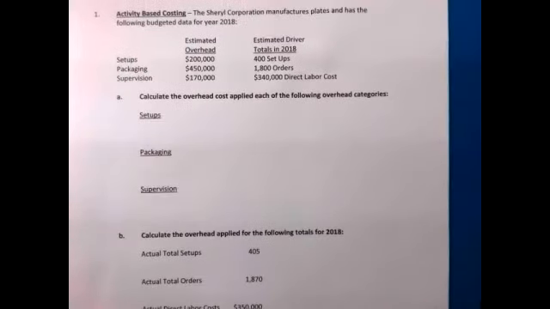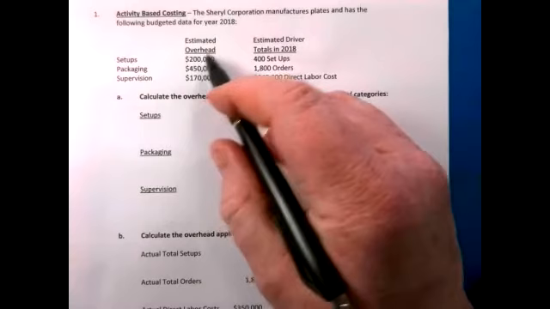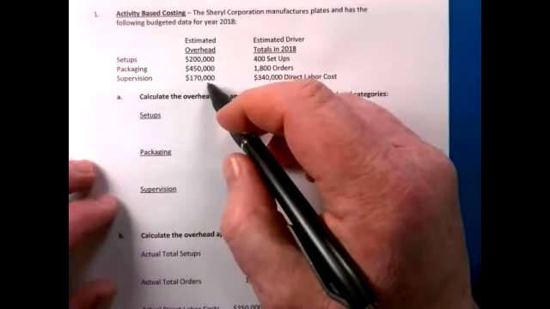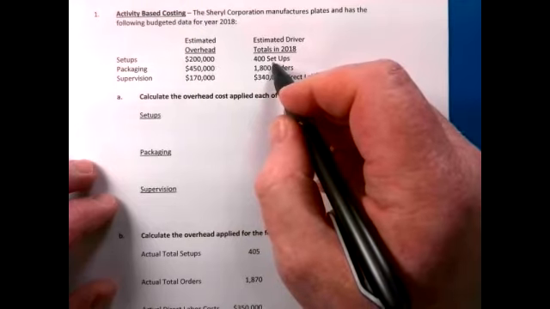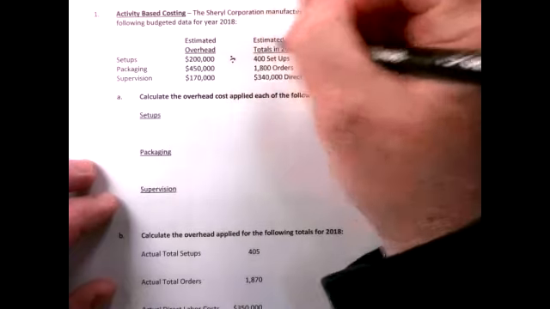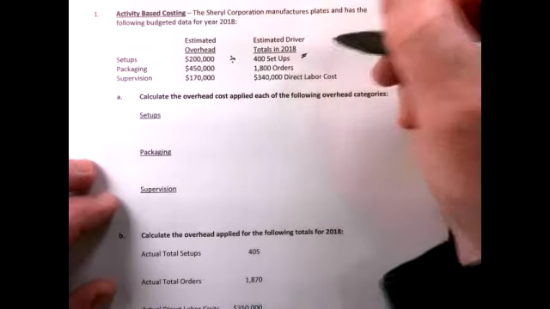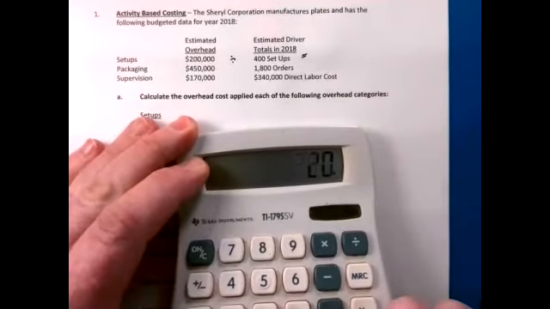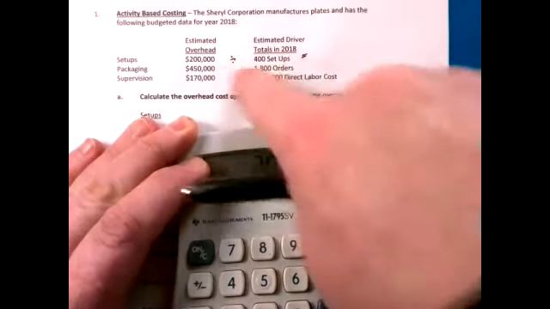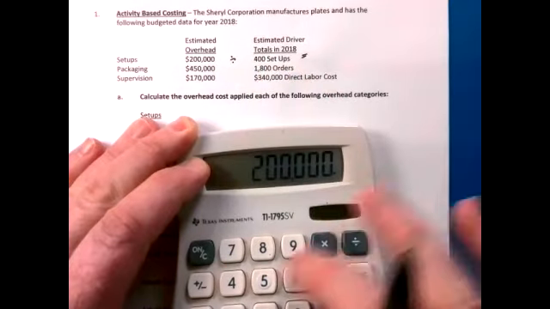And again, I think we'll do the same way we did in the handout. Now, you can do it however you want at home, obviously, but basically you're going to take the overhead. So this is the total overhead that they have. And you're going to divide it by whatever the driver is. Okay, so the first one, 200,000 is the overhead, divided by 400 setups.